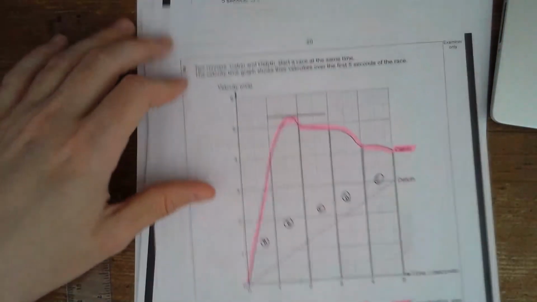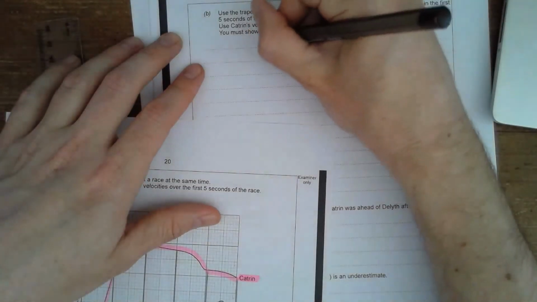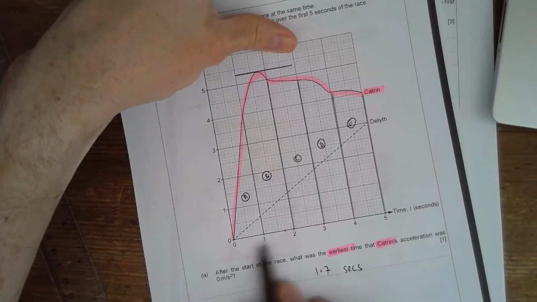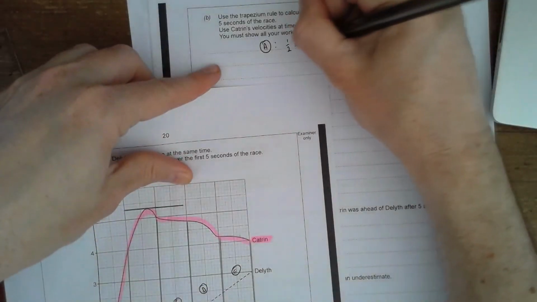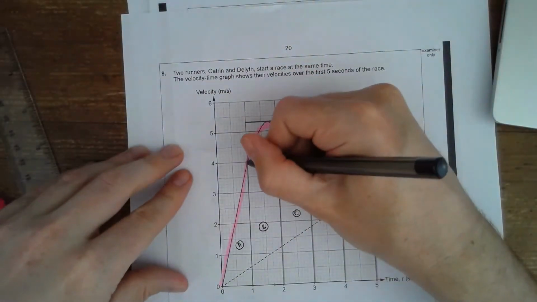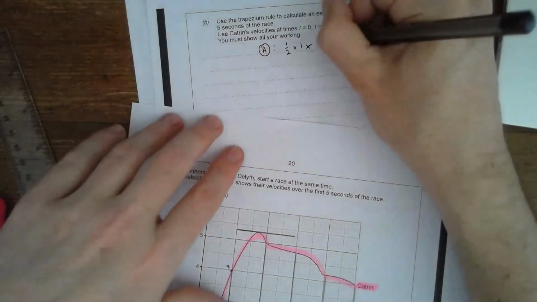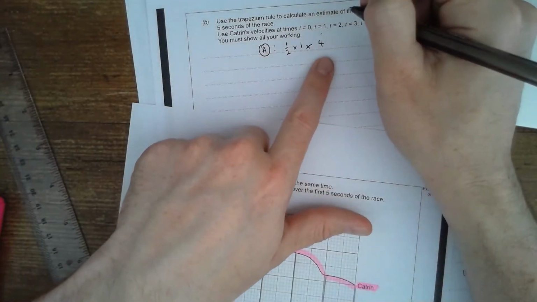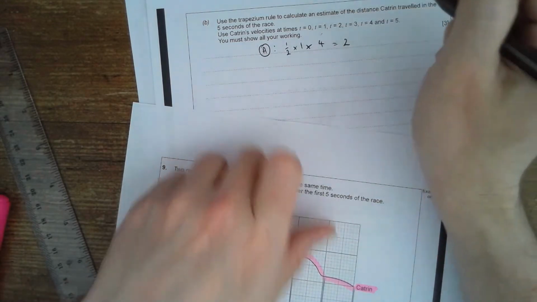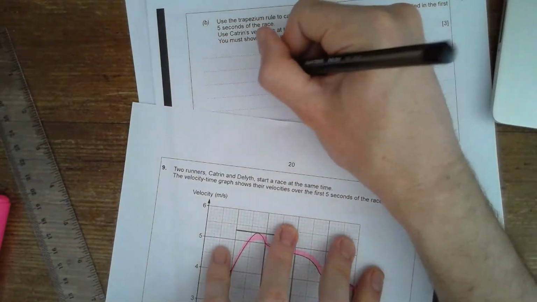Now, the first shape isn't a trapezium at all. It's a triangle. So the area of a triangle, we do a half of the base. So the base goes from 0 to 1, that's 1. Half of 1 times by its height, which I make that to be 4, okay? So a half of 1 times 4, 1 times 4 is 4, half of that is 2. So in the first 1 second, she travelled 2 meters.